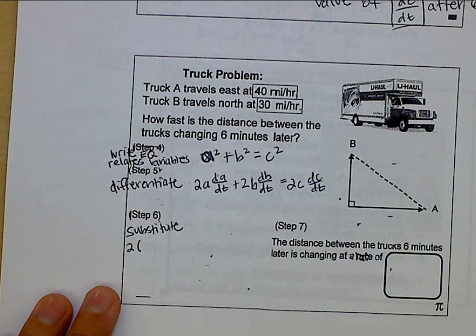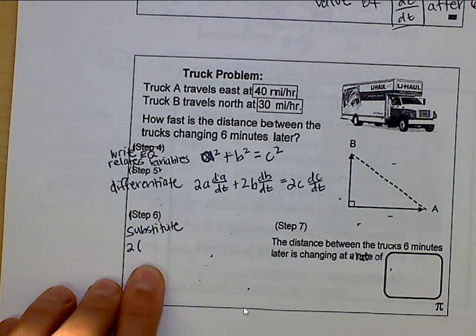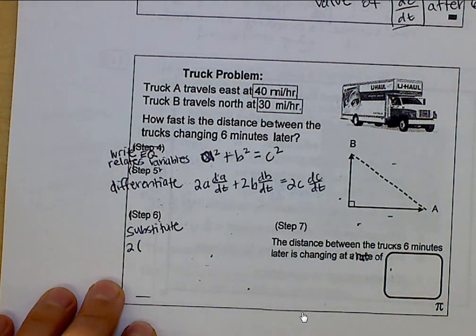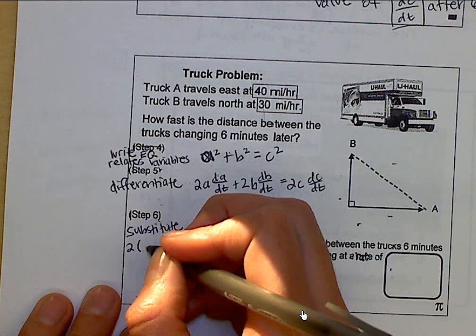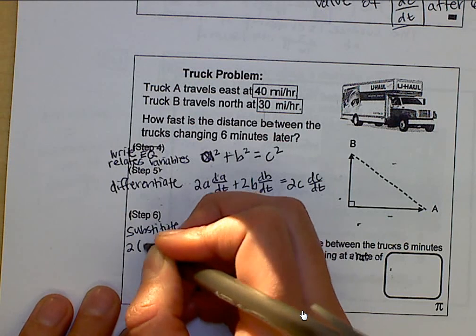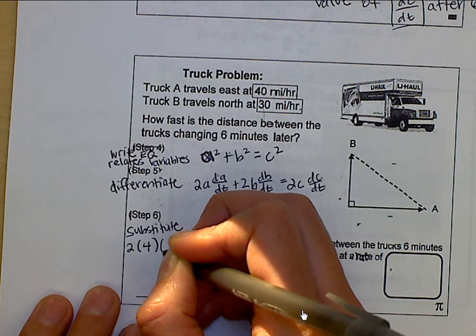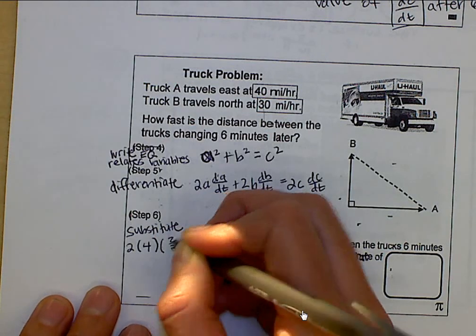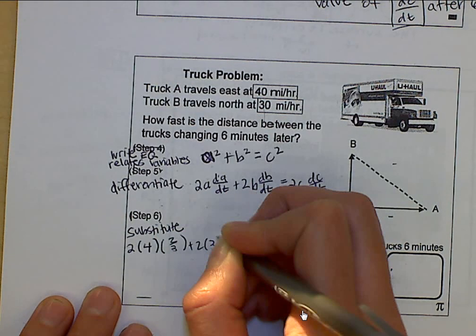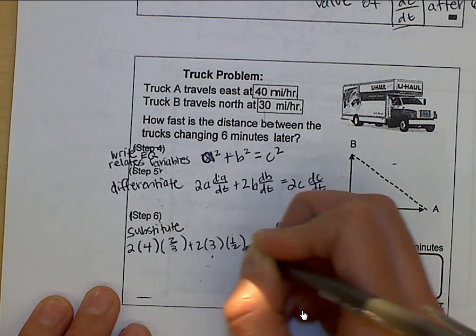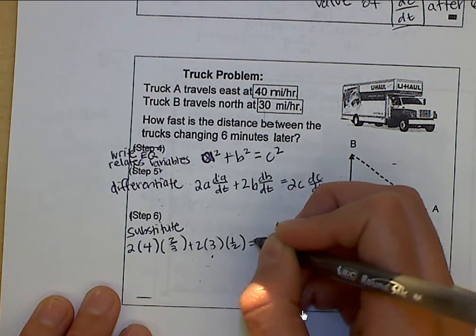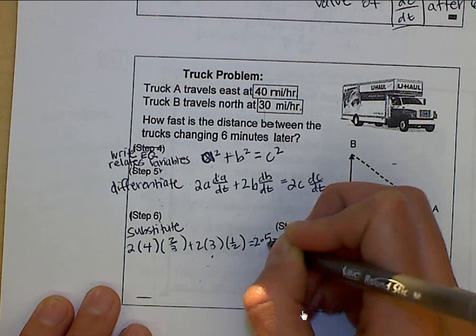Go ahead, hit pause on me. When you play again, I'll have the value here. So hit pause as you substitute those values. I'm running out of space.